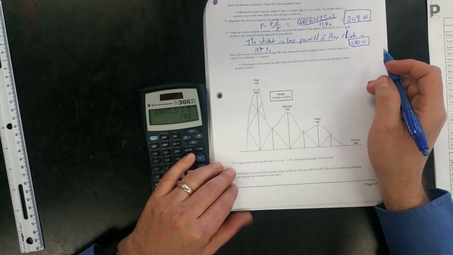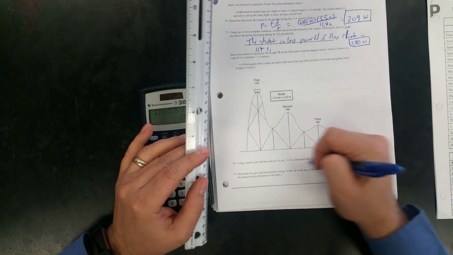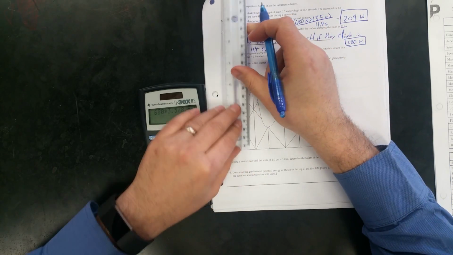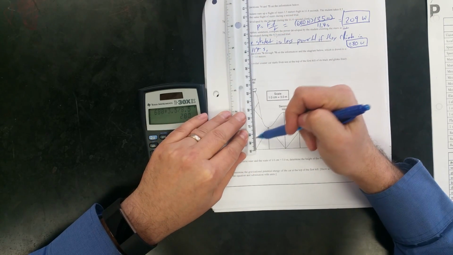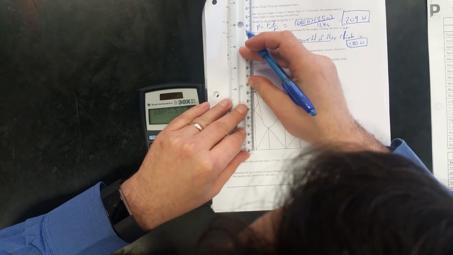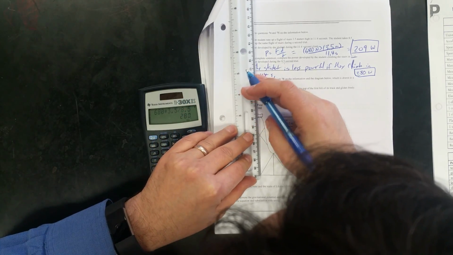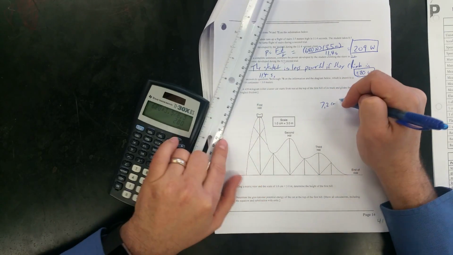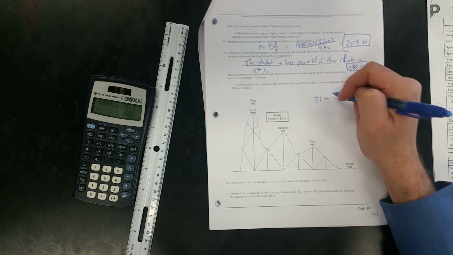Okay. Let's figure out a scale for this. So determine the height of the first hill. Well, let's see. 1, 2, 3, 4, 5, 6, 7. Depending on how particular you want to be. So let's say 7.2 centimeters. And 1 centimeter is 3 meters.